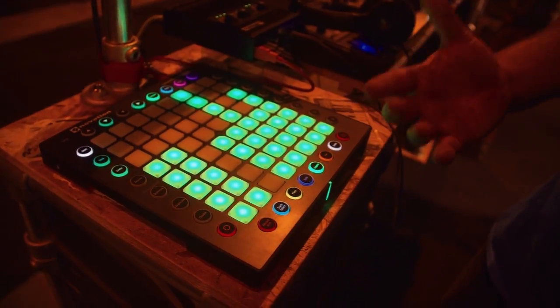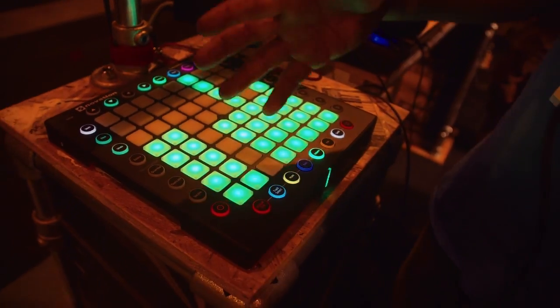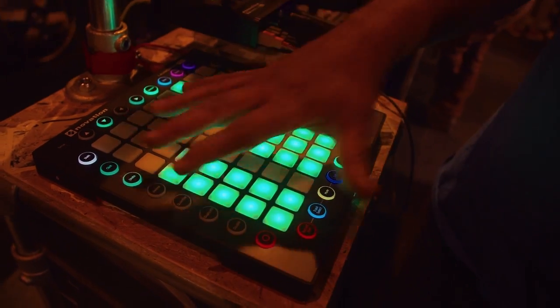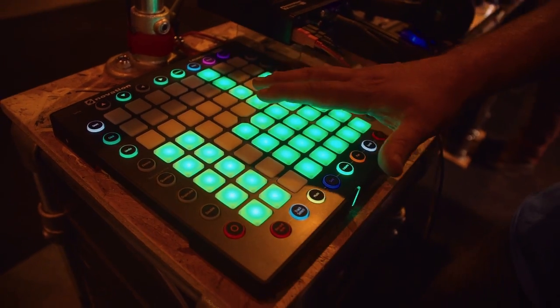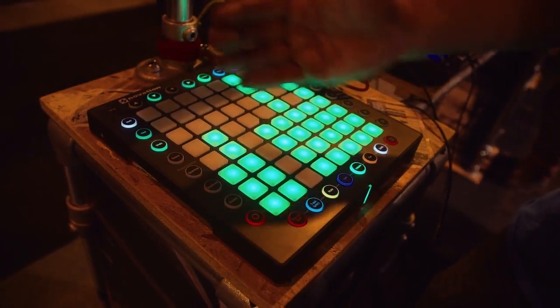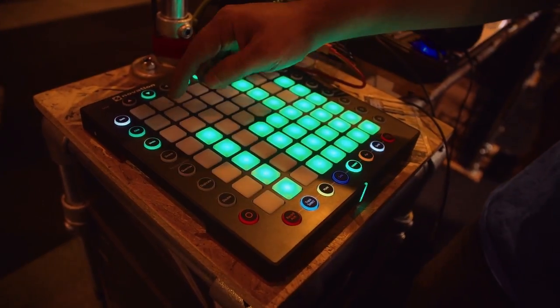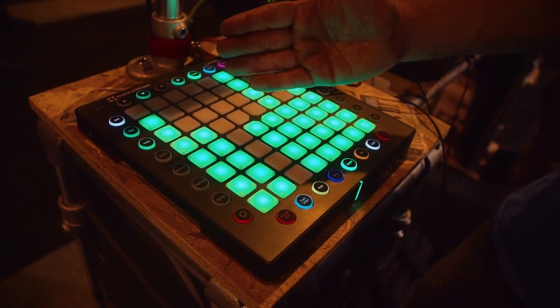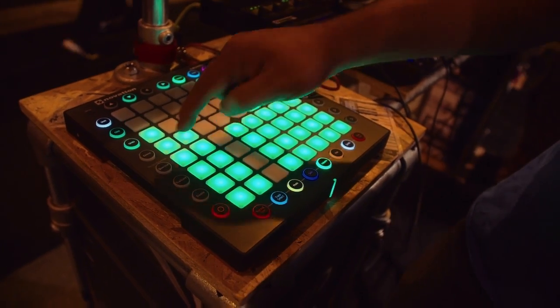Now when we get to volume, there's a couple more new features from this one and the previous Launchpad. The pads on this are velocity sensitive. So this allows me to make a volume change, but if I press lightly, I get this kind of smooth transition. If I press a bit firmer, I'll get a faster transition. Again, really expressive for your live performances.